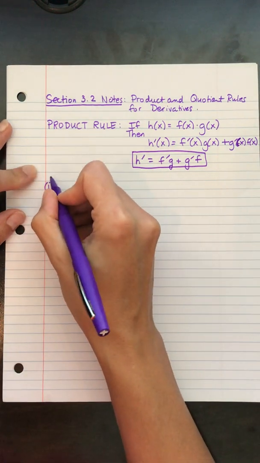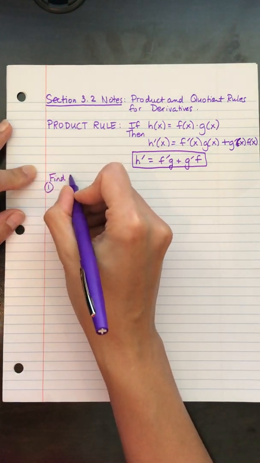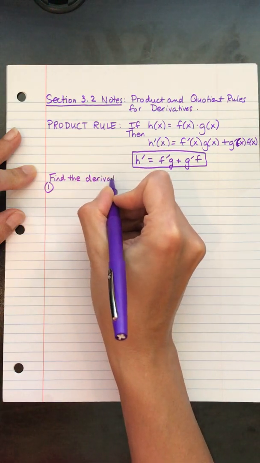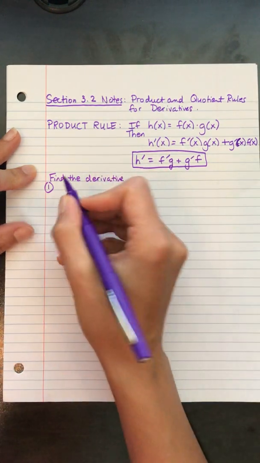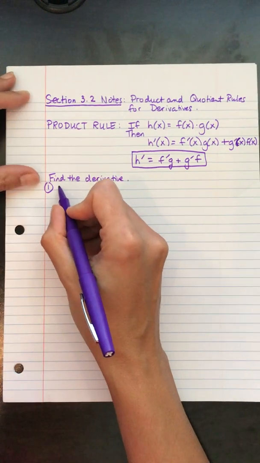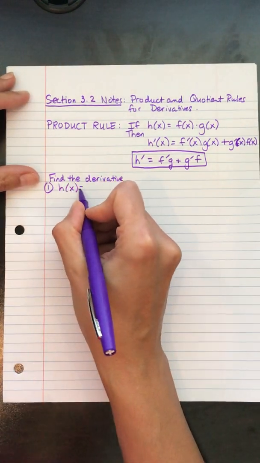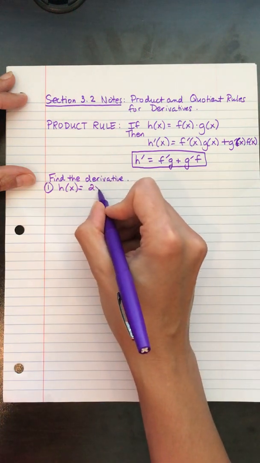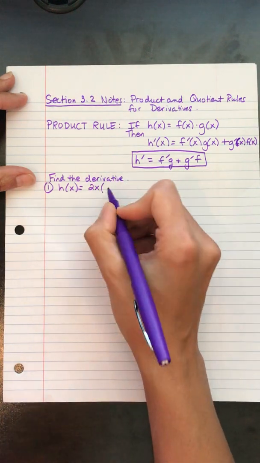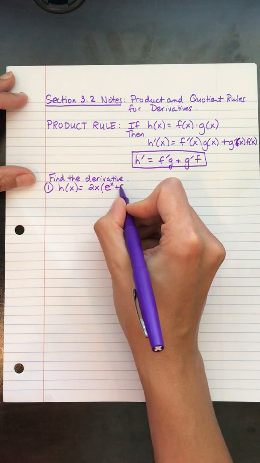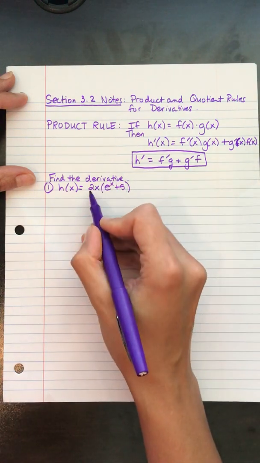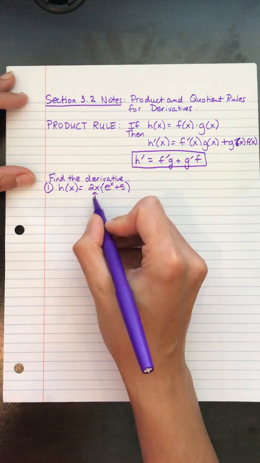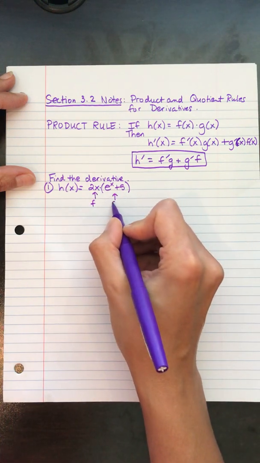So find the derivative of each function. So let's say h is equal to, let's see, 2x times e to the x plus 5. You'll notice that you have a product. It's 2x, and then we've got times e to the x. So this would be your f, this would be your g.